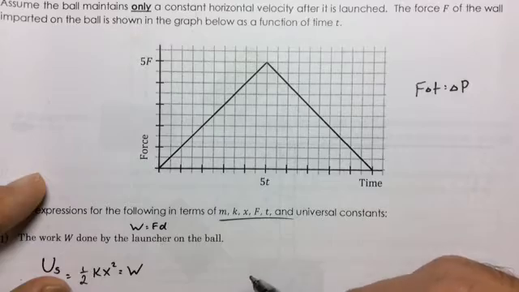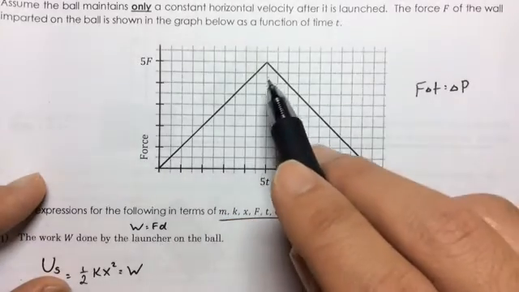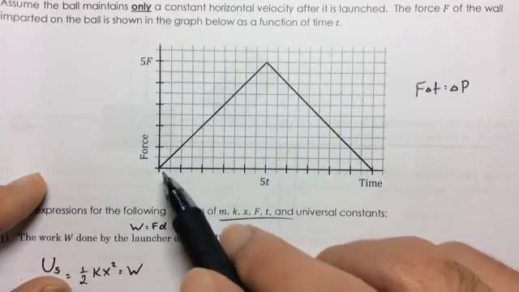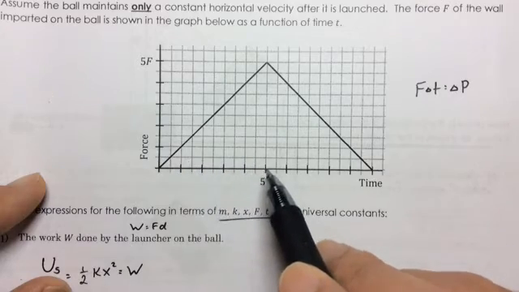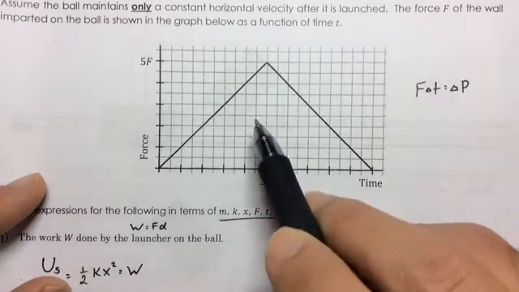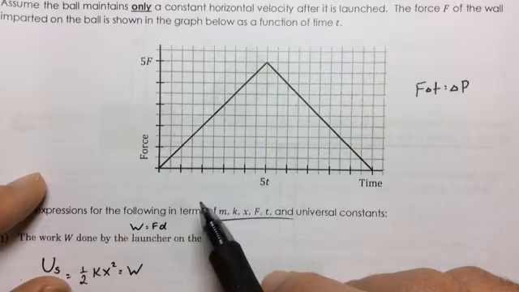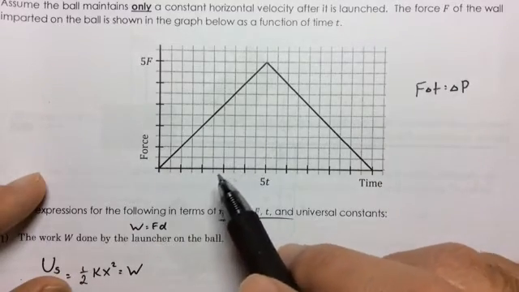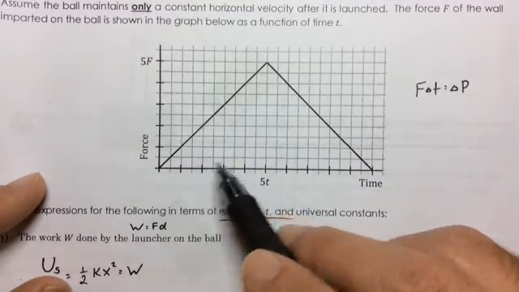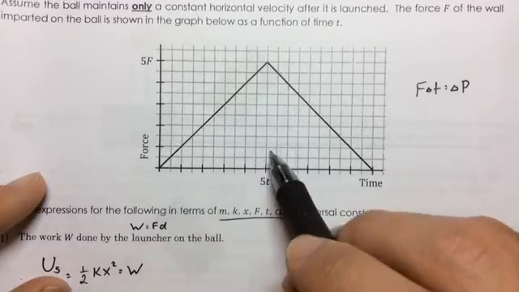So the area of this shape, we have two triangles here, really. I don't want to just use one. We have one triangle here of 5t as the base, and then we have 5f as the height. So 5 times 5 is 25, divided by 2 is 12.5. 12.5 ft is going to be the area of this side.